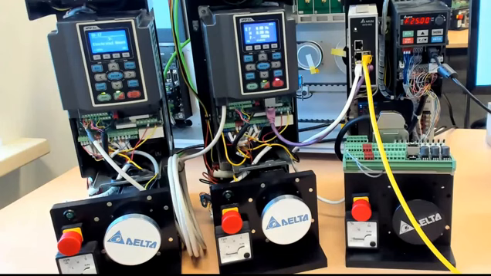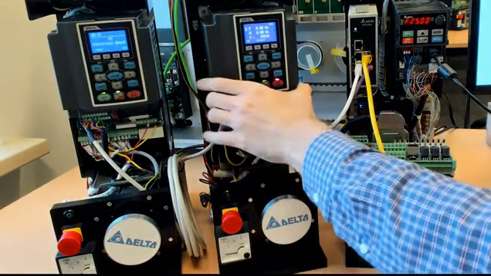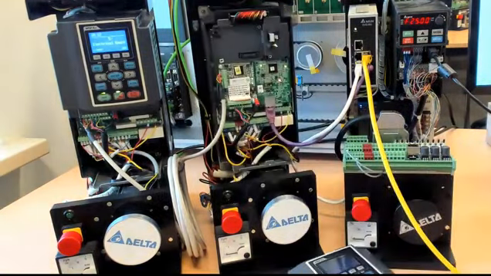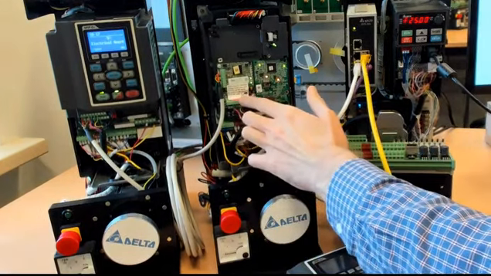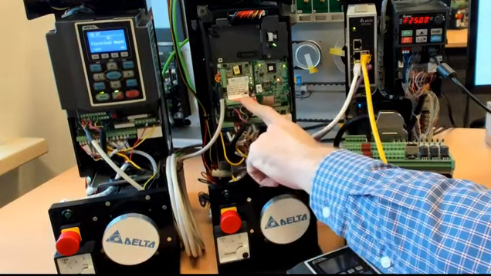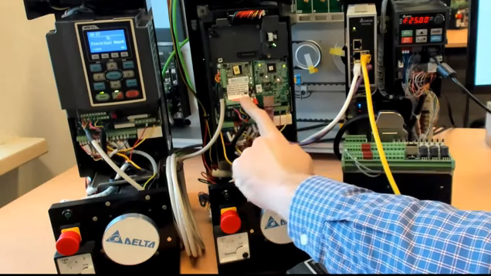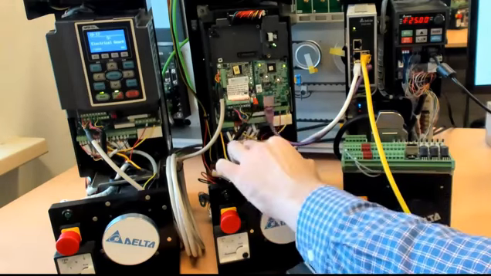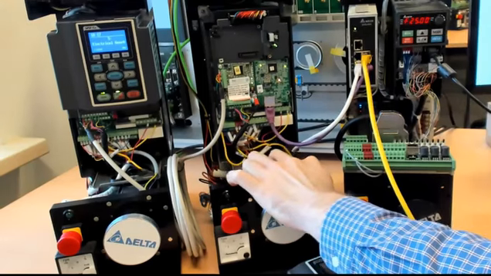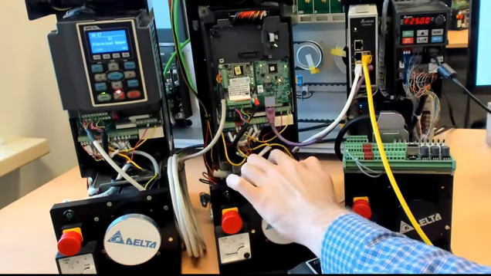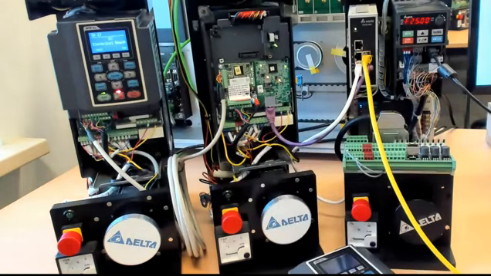Yes. So what is a PG card? So PG, I think maybe the origin of the PG is for pulse generator. So PG is basically an encoder card. So it's this card over here. So this is an extension card. This does not come with the drive as standard. So you need to get this separately depending on which encoder type you are using. Okay. So I hope this answers the question.